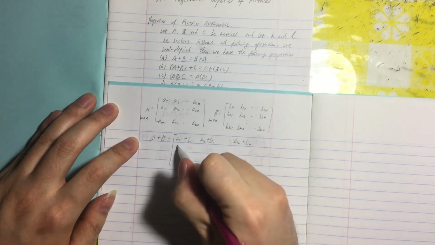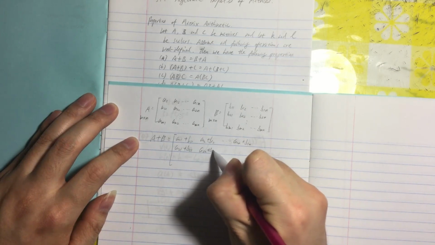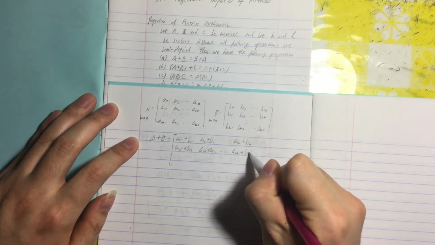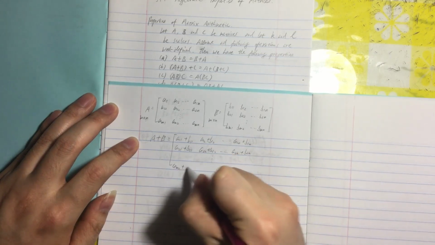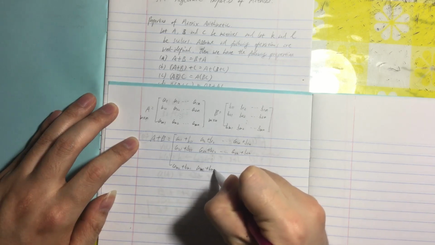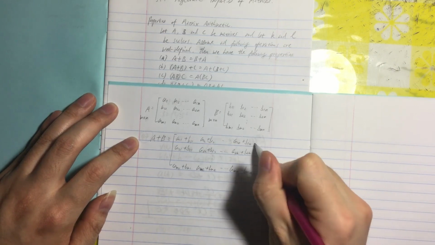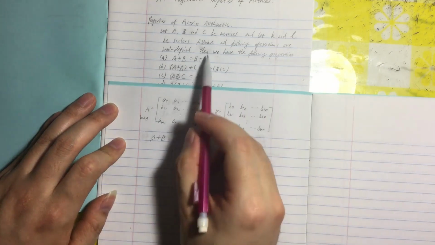Next, A21 plus B21, A22 plus B22, then A2n plus B2n. In the last row, we have Am1 plus Bm1, Am2 plus Bm2, and the last entry is Amn plus Bmn. That's the left hand side.